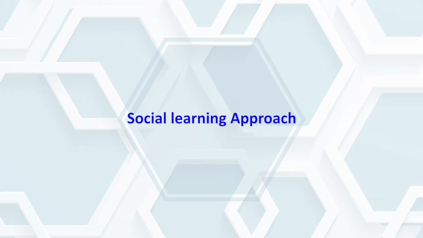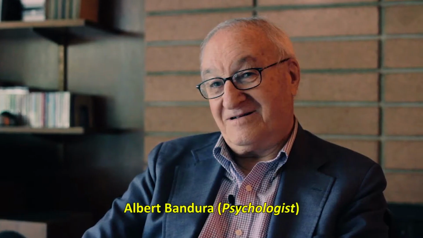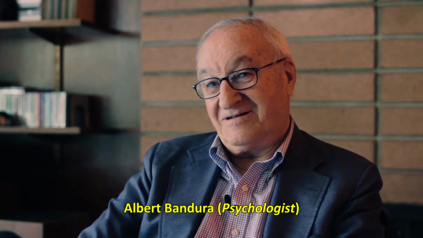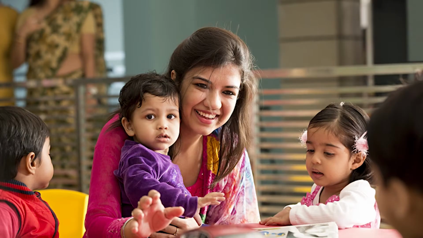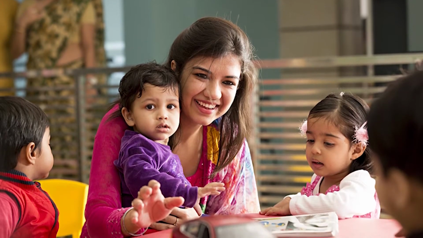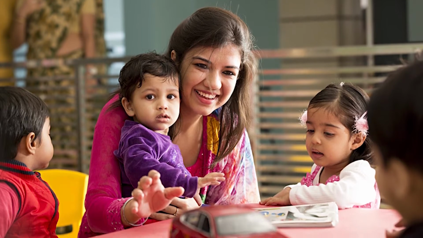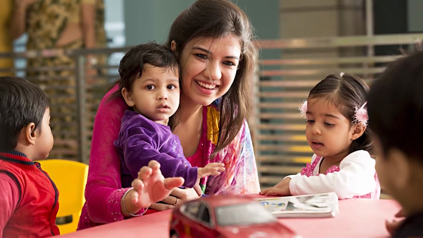Social learning approach. The two theories that we have already seen, namely classical conditioning and operant conditioning, concluded that every learning happens as a result of direct experience with the environment, and the learning was only by means of association. But a psychologist named Albert Bandura, though he accepted the assumption of behaviorism, came out with the idea that all types of learning do not happen only by means of association or direct experience with the environment.